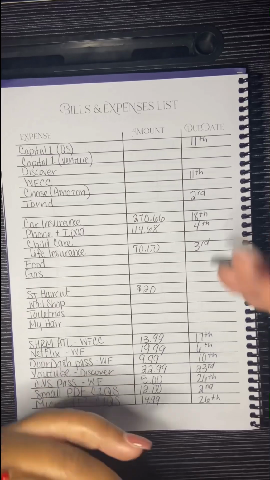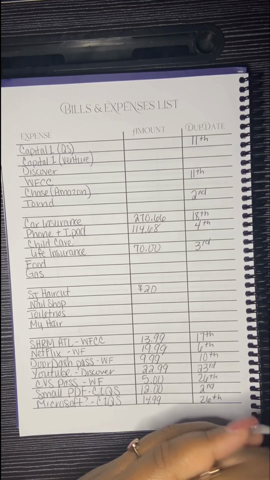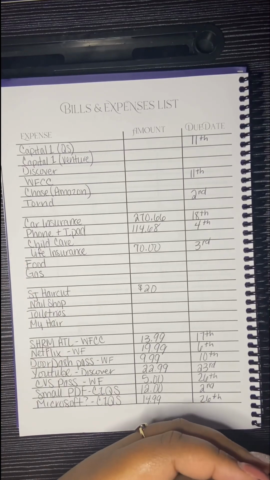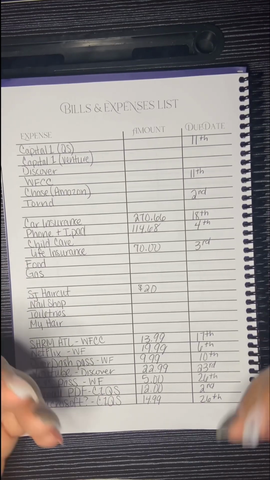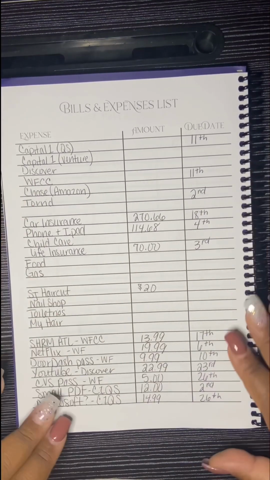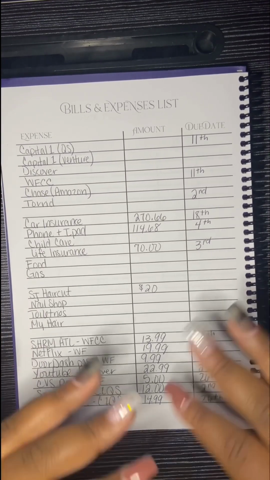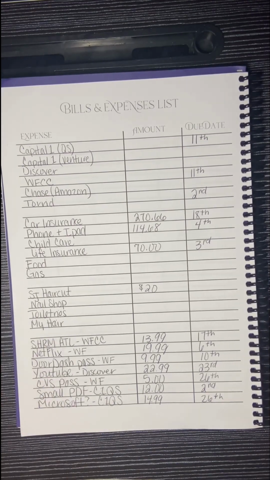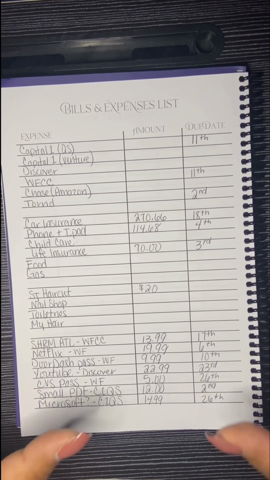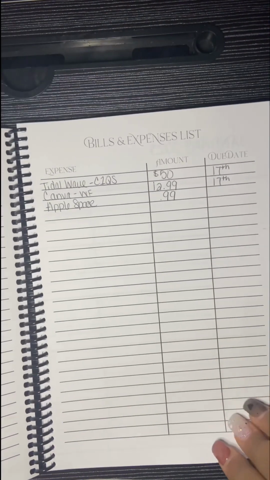Getting started was most important to me, so I'll fill that in later. Now, there are some other spaces that have both the amount and the due date because, of course, these are my monthly bills that have pretty much a set amount and a set due date. I went ahead and did that because this will allow me to refer back when I'm doing my monthly budget, and make sure that I'm not missing anything and that I'm paying everything on time. That was the first thing that I did, as you can see.